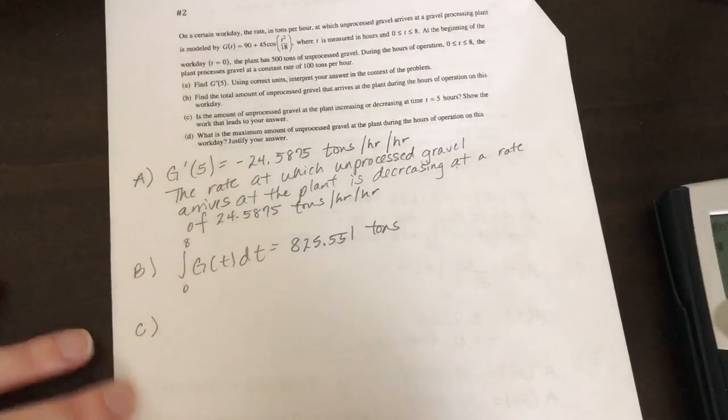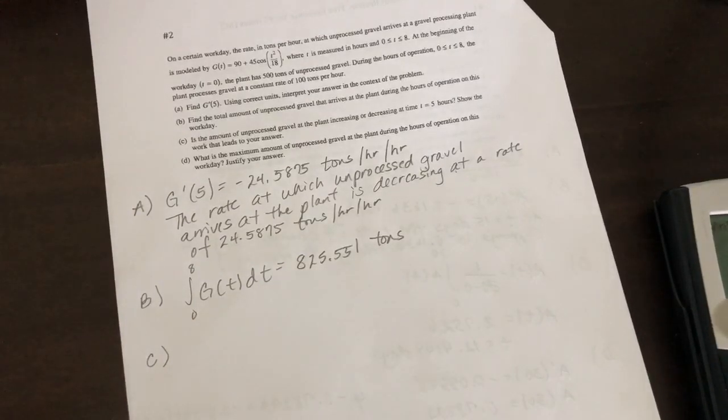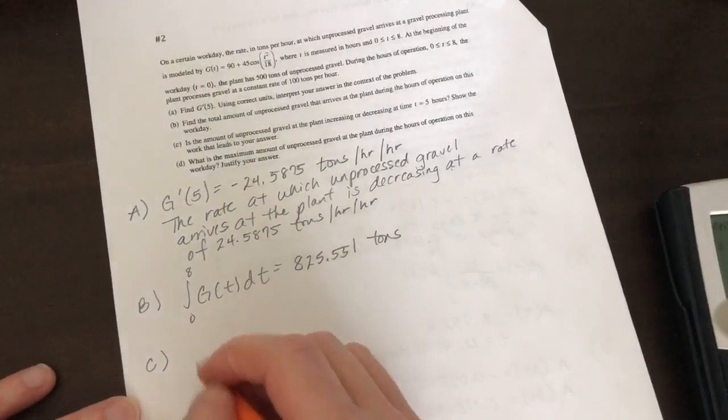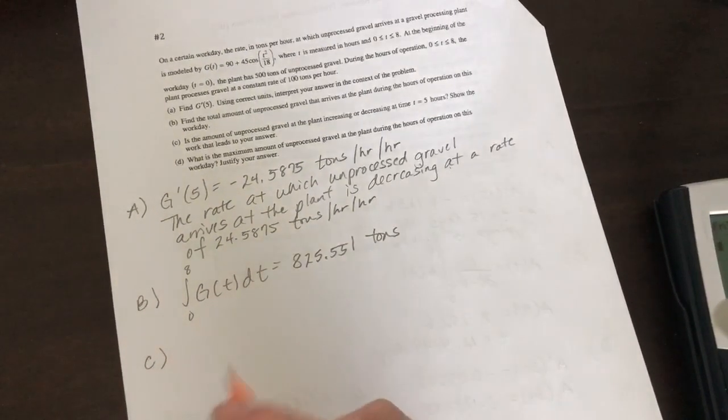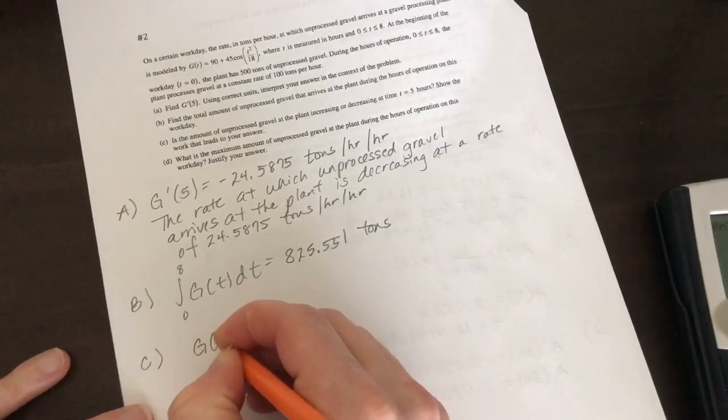Part C: is the amount of unprocessed gravel in the plant increasing or decreasing at t is equal to 5 hours? Show the work that leads to your answer. At t is equal to 5, we're going to look at g of 5.